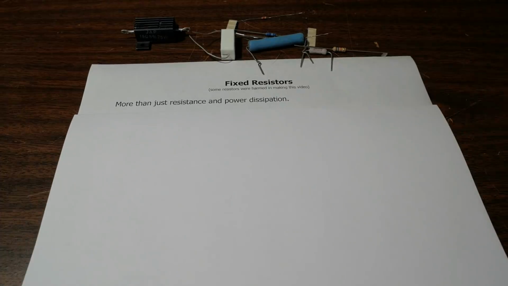They're just passive components that resist the flow of electricity depending on how they're made, and they have a certain value of resistance in ohms. But there's a lot more to it than just that. When you think of resistor, you generally think of, well, what's its resistance, and probably secondary, how much power can it dissipate.